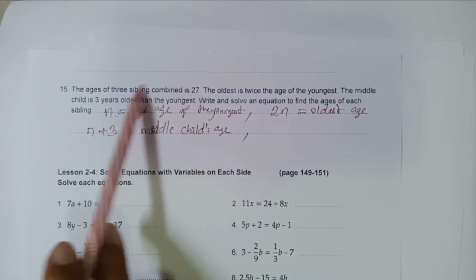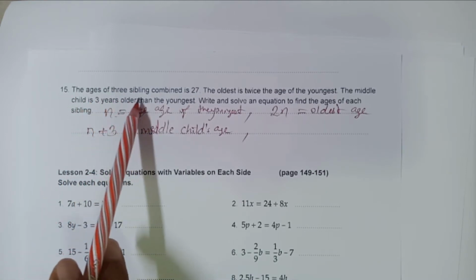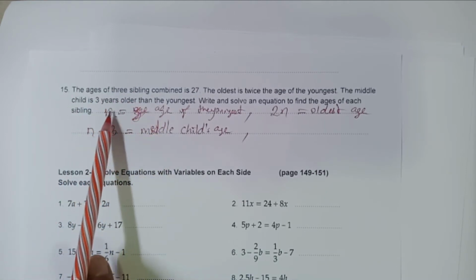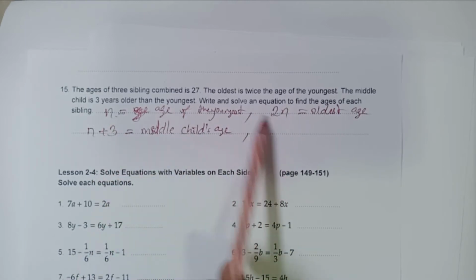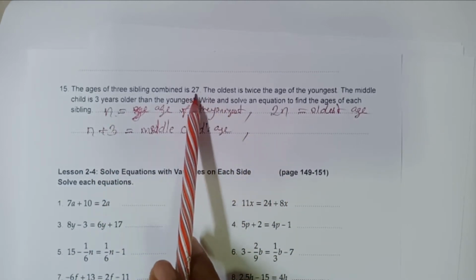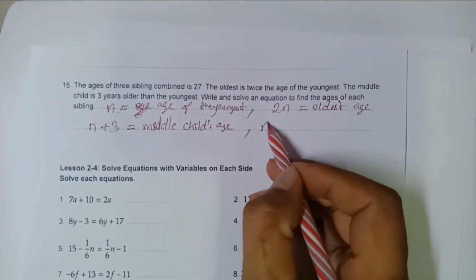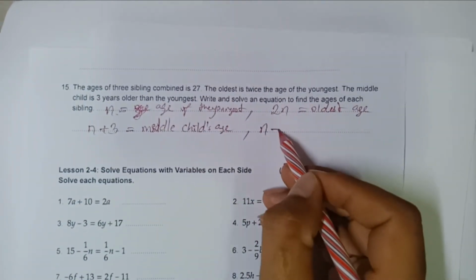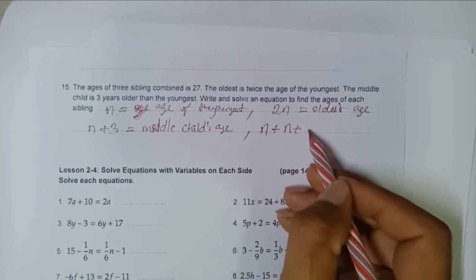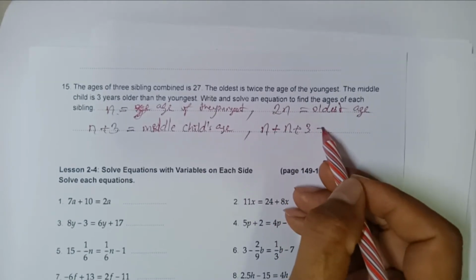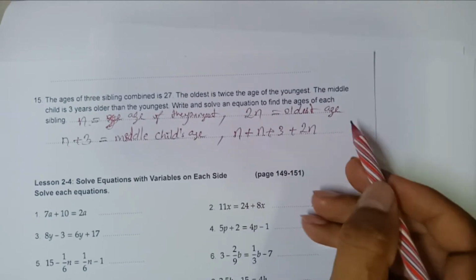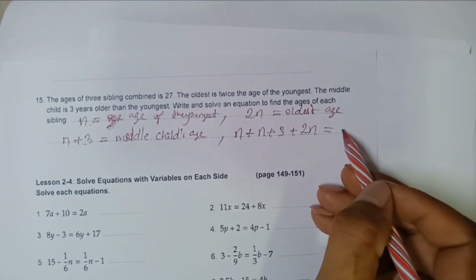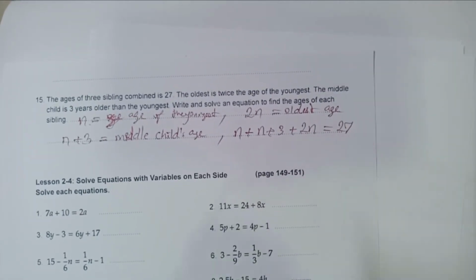Now after you represent all of this together, looking at the first given, the ages of the 3 siblings, the youngest, the eldest, and the middle child, together make 27. So you have n, the age of the youngest, plus n plus 3, the age of the middle child, plus 2n, the age of the eldest, and altogether it will give us 27.